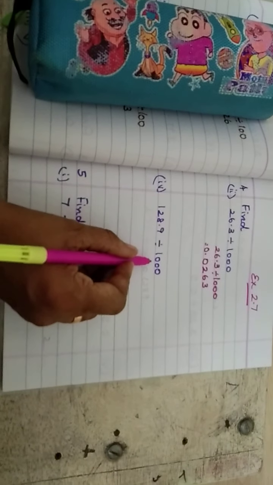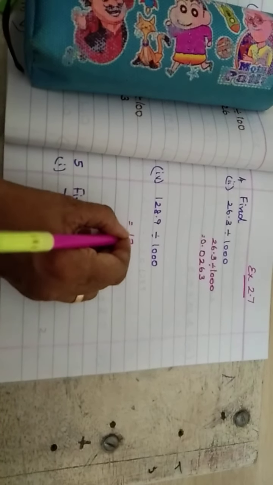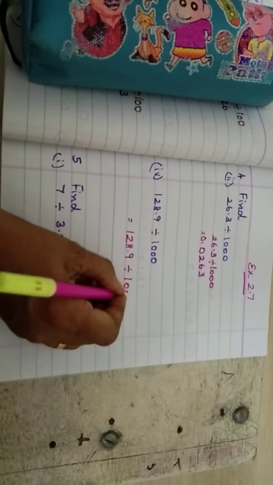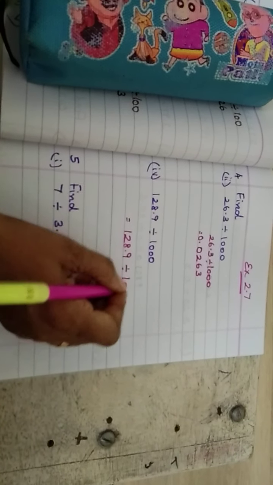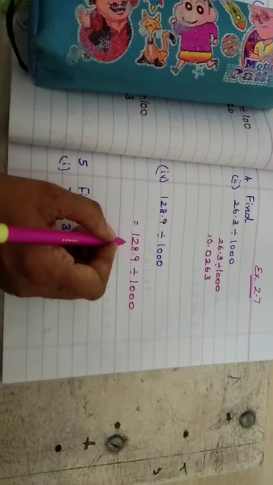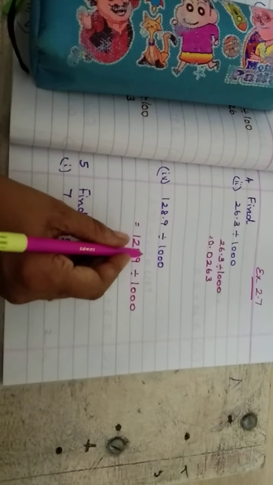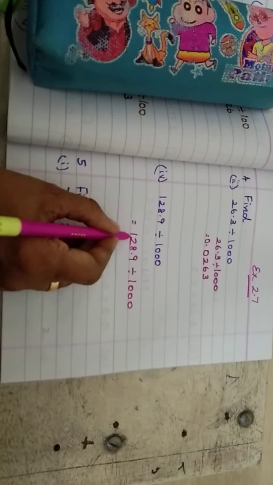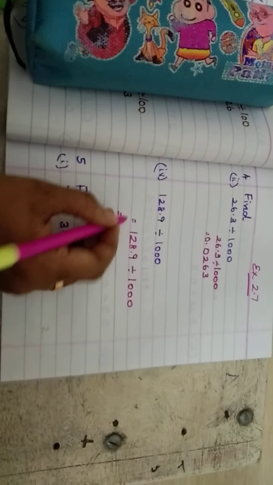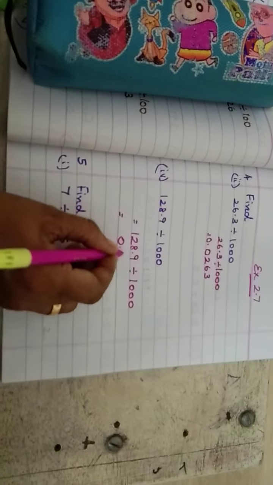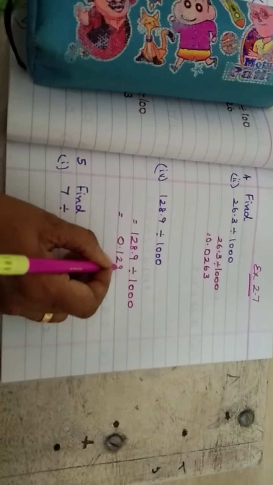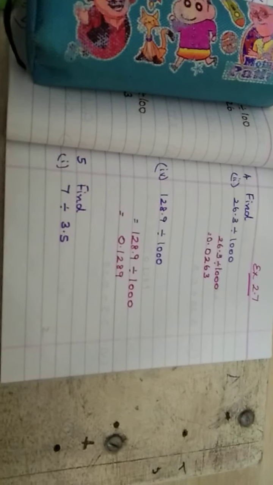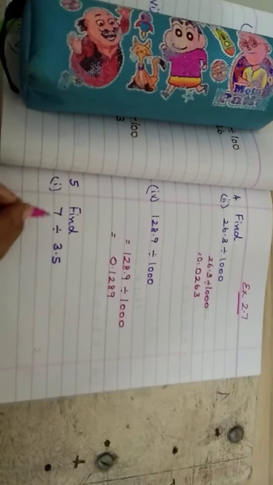Then the next question, 128.9 divided by 1000. Here 3 zeros. Now I have to move 3 places towards my left. So the point moves 3 places towards the left. 1, 2, 3. So my point goes before 1. So my answer becomes 0.1289. Clear? Okay.